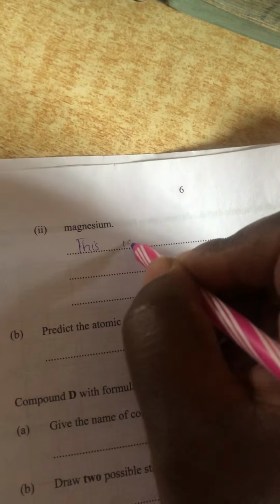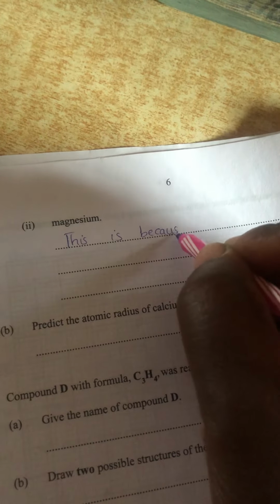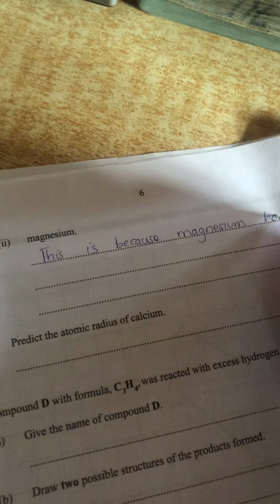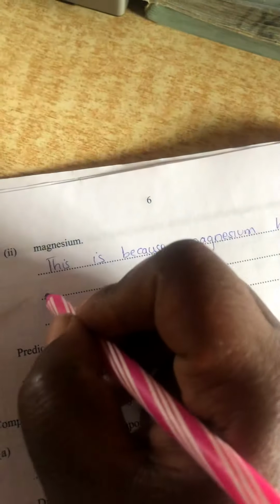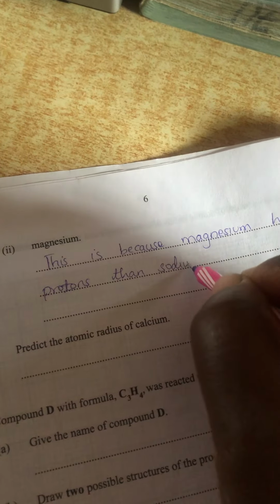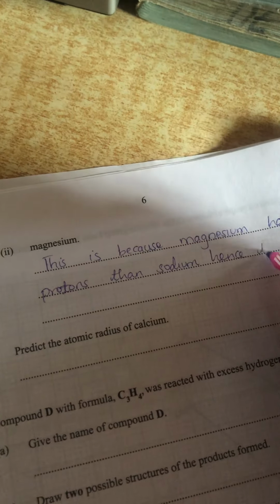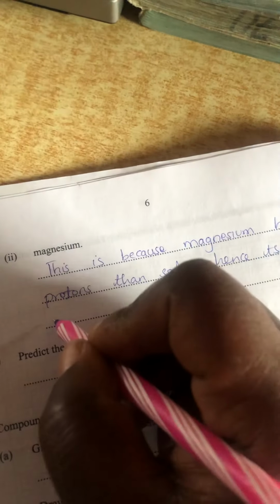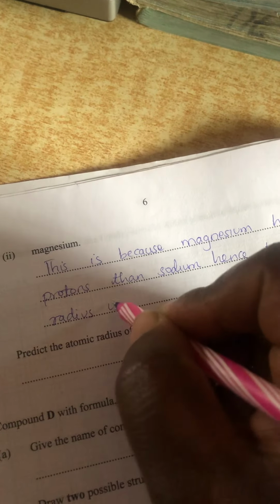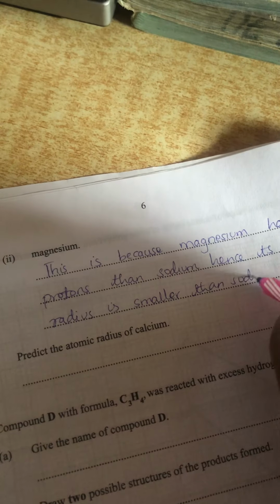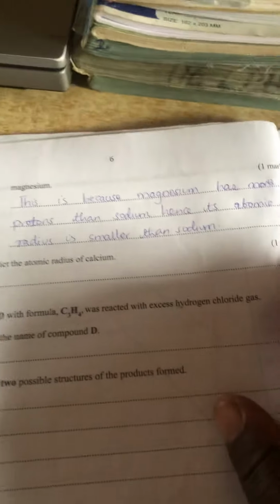So we say this is because magnesium has more protons than sodium, hence its atomic radius is smaller than sodium. So here you are looking at the nuclear force of attraction.